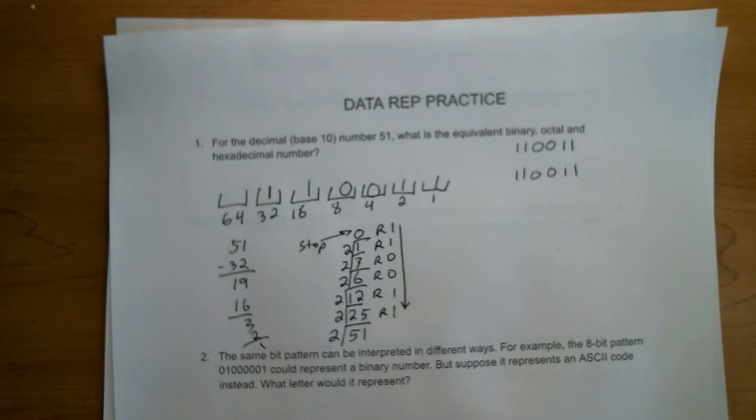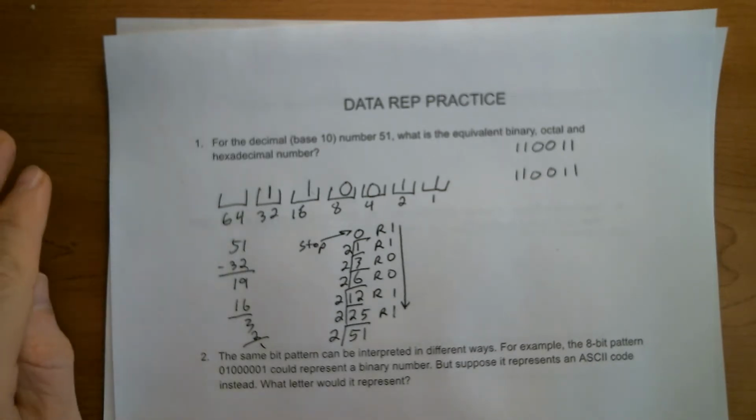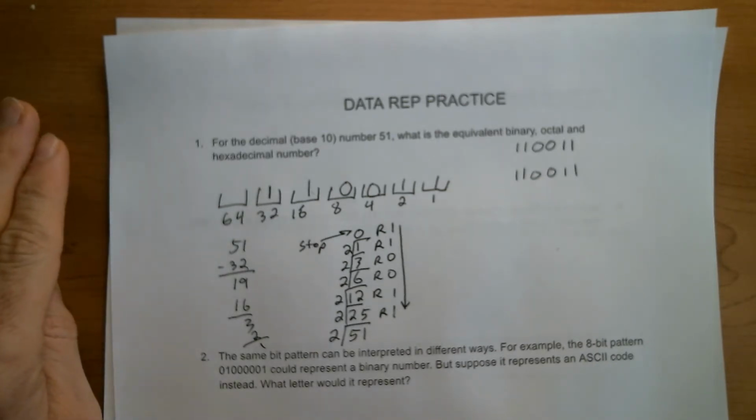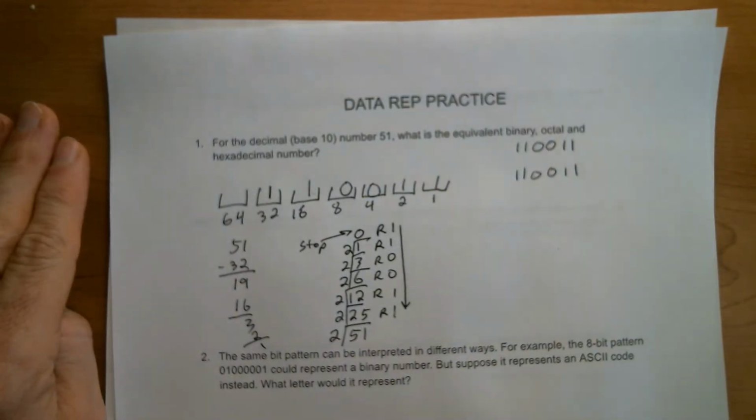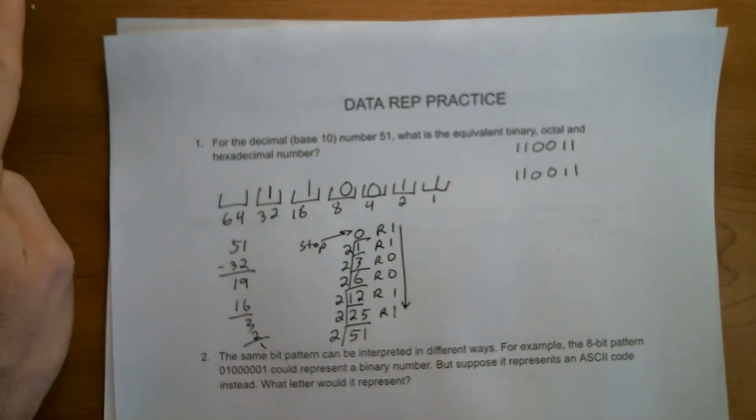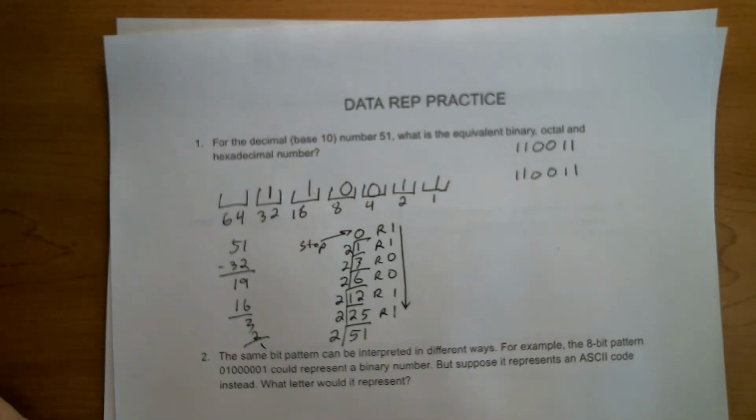Now, to convert to octal and hexadecimal, I am going to use the shortcut. Later on in these sheets, I'll do it the long way, but I'm going to do the shortcut. The shortcut only works when you're going from binary to octal, binary to hexadecimal, hexadecimal to binary, or hexadecimal to octal, in either direction.